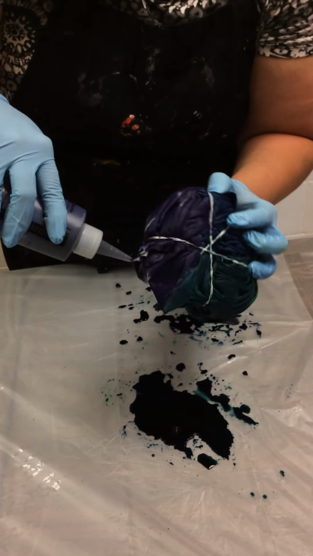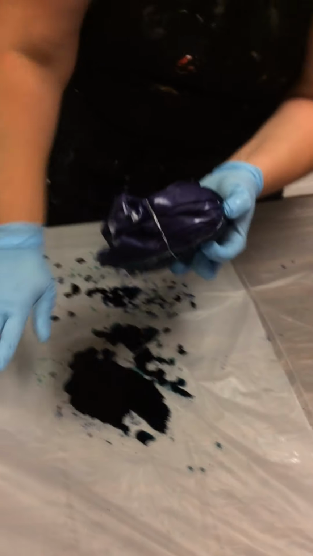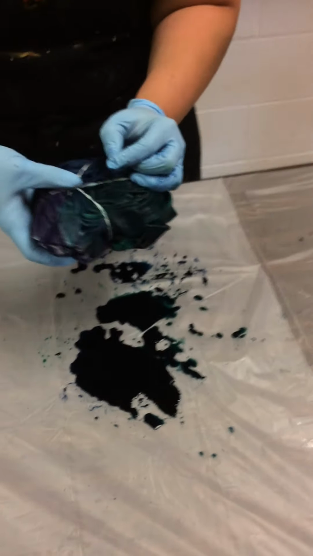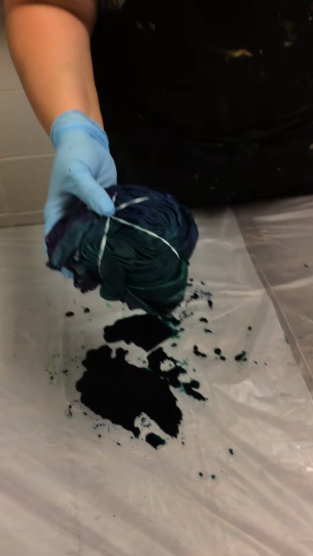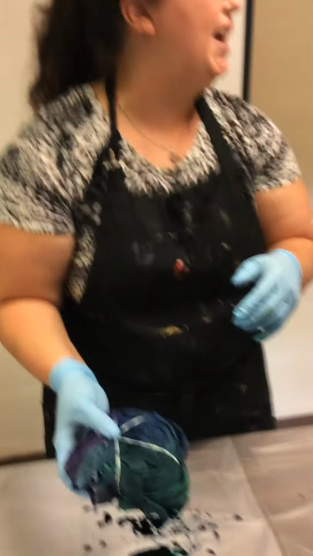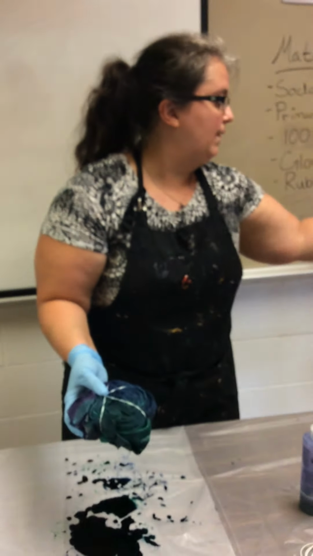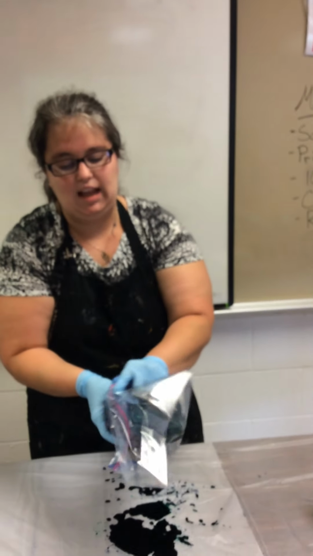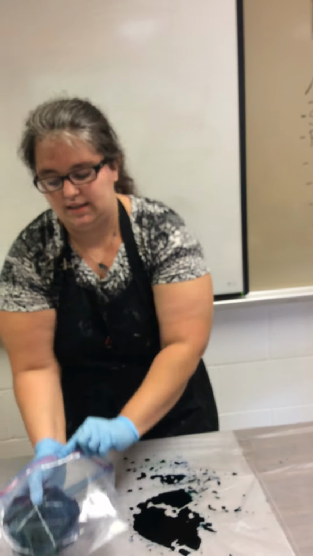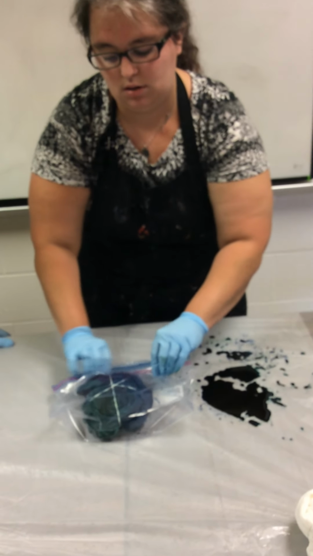And then after we get all of our dye, and I just made a mess. This is why you want plastic down. So if you give me a Ziploc, you can use a Ziploc, or you can use a plastic grocery bag. Those are really good. Alright, and we're going to just slide that in. And this is going to sit for at least 12 hours.